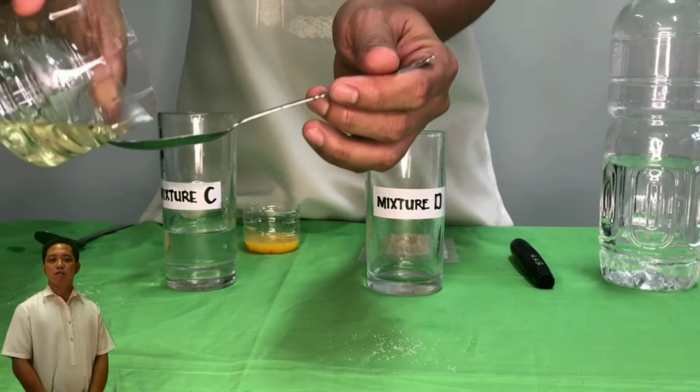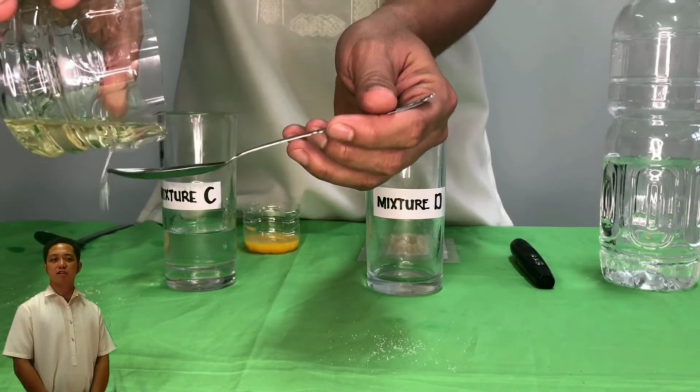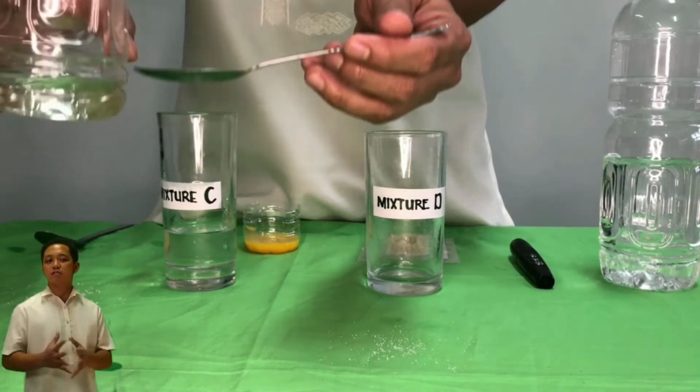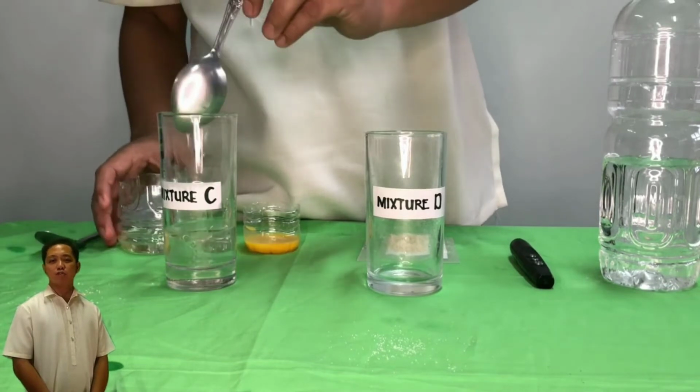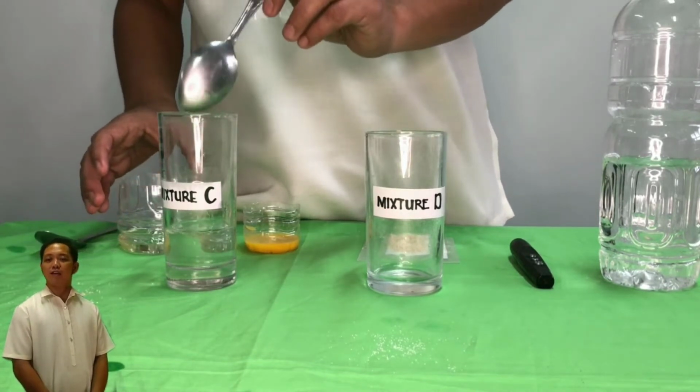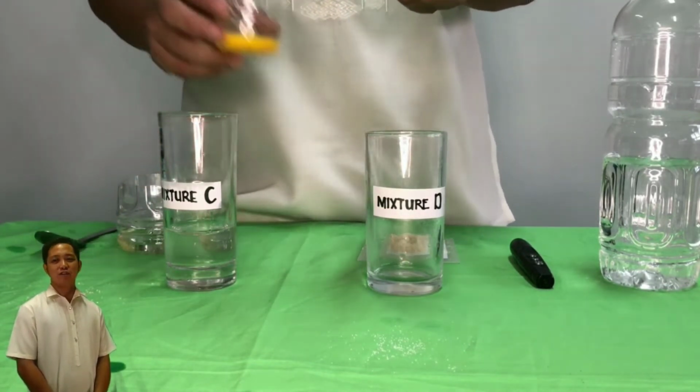In the glass labeled as mixture C, let us mix together 1 tablespoon of oil and an egg yolk.